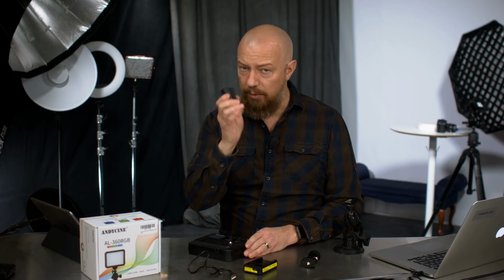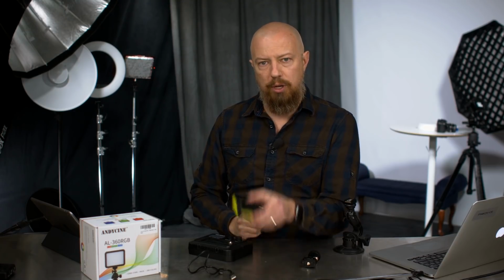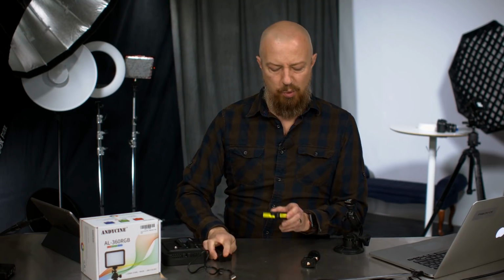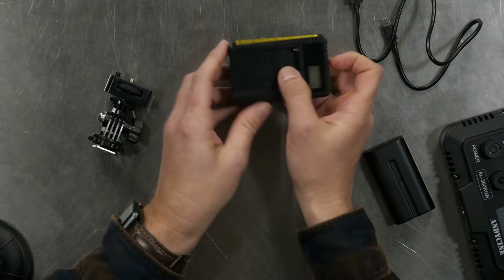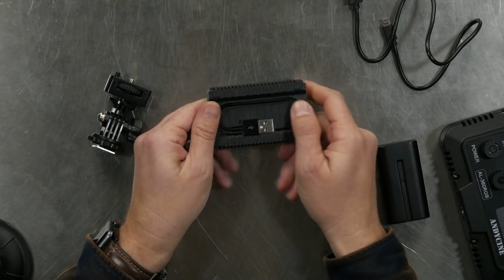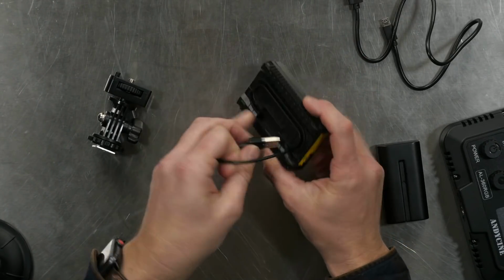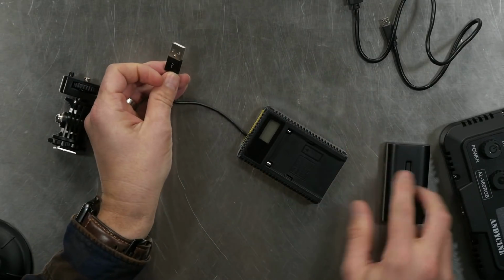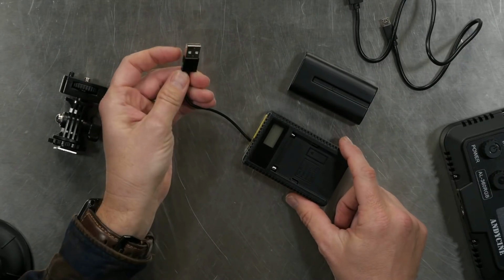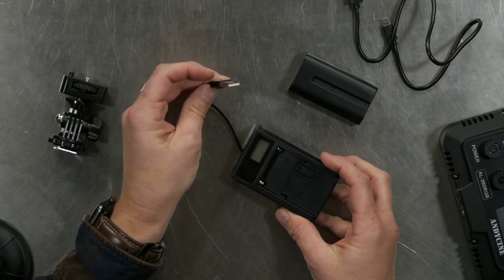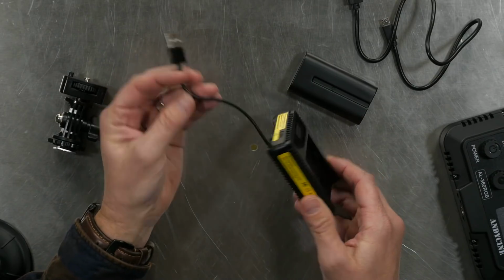Now, speaking of the battery, it comes with this standard Sony NP battery. It's a little baby one. It also comes with a little charger. But here's something kind of cool. I've actually never seen one of these before. This charger has a USB cable on it. This is a USB charger. This is an NP battery USB charger. I don't have one of these, so I think this is a really nice little handy thing to add to my collection. So I'm pretty happy about that.